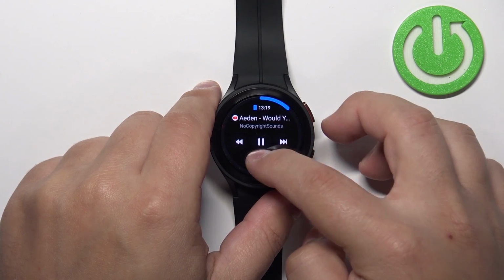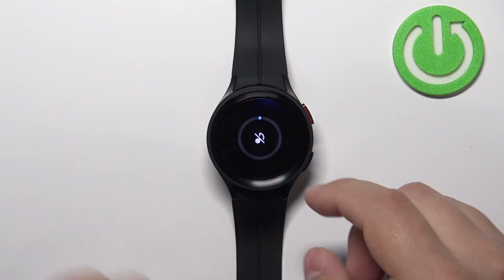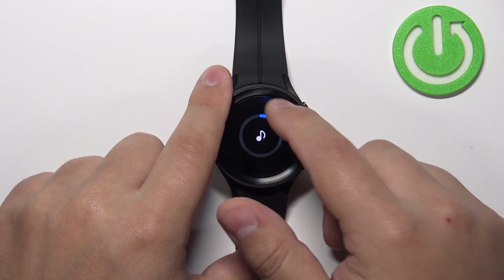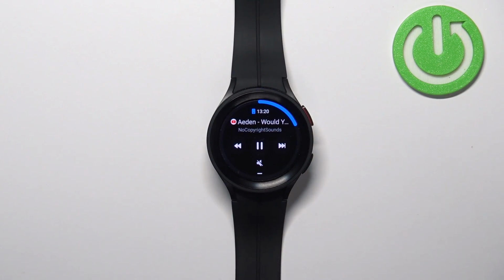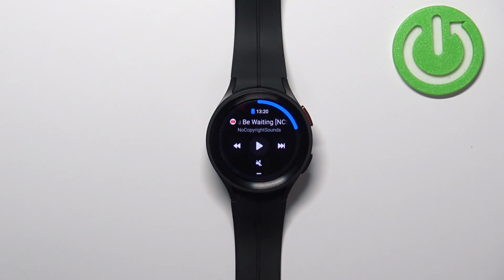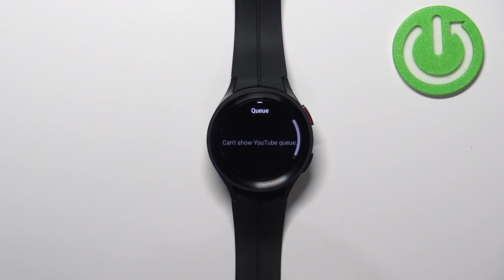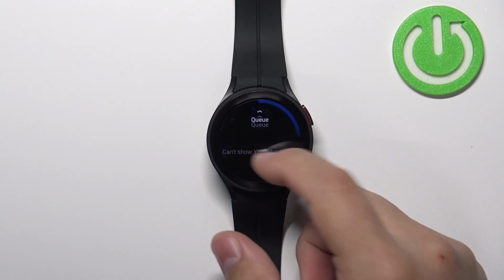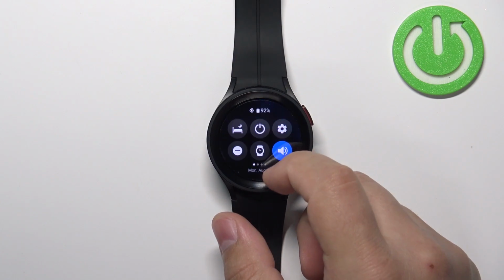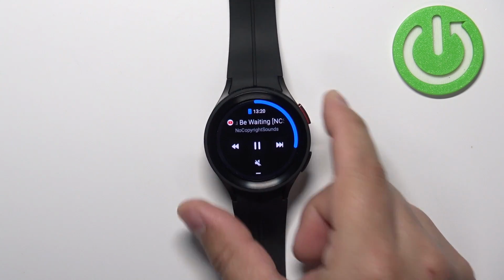Okay, now it's working. It was a bit bugged on the phone, so I had to change it on the phone, but after I changed it, it now works on the watch. So you can control the volume. And if you want to pause, you can tap on the pause button. If you want to play, you tap on play. You can also swipe up on the screen to open the queue, but for some reason YouTube app doesn't show the queue right here.